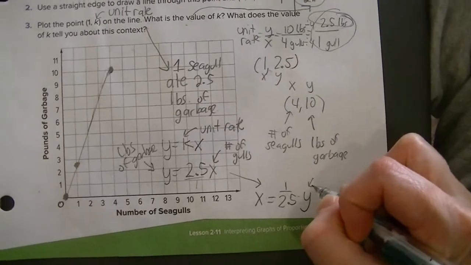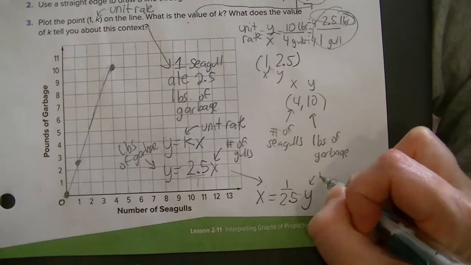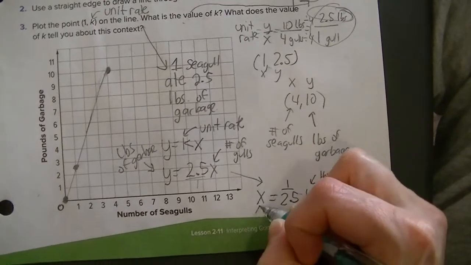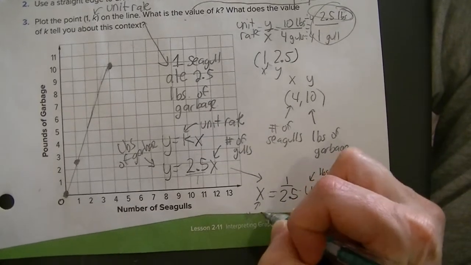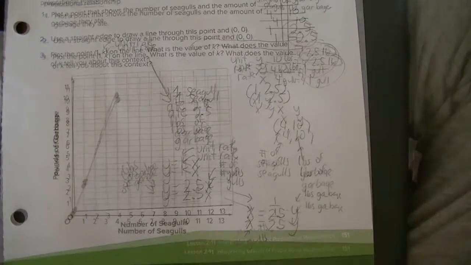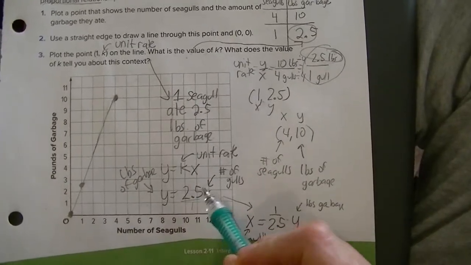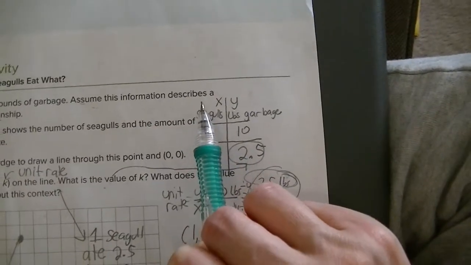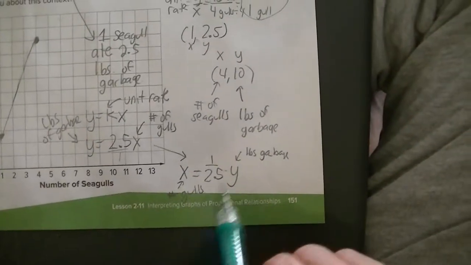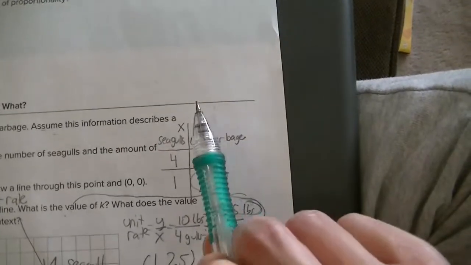And the y variable still represents the pounds of garbage. And the x value still represents the number of seagulls. This equation represents how you'd find values going from this way to this way. And this equation would help you find values going from here to here.